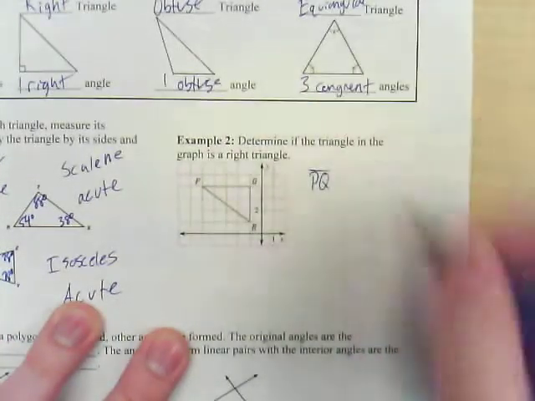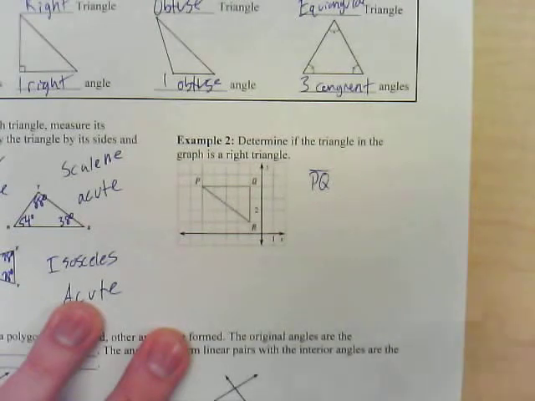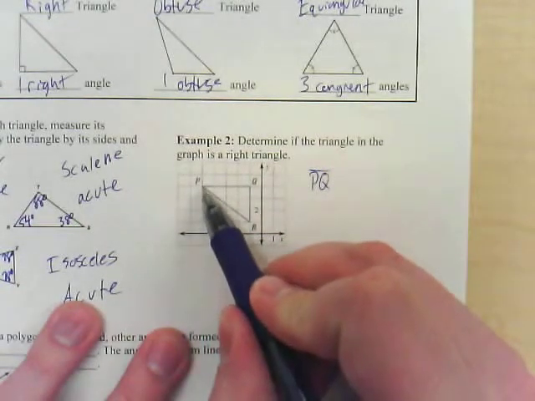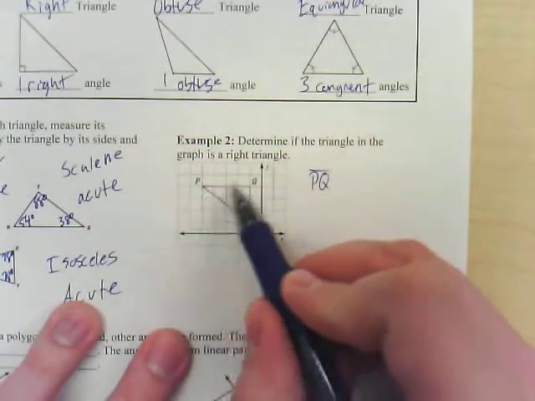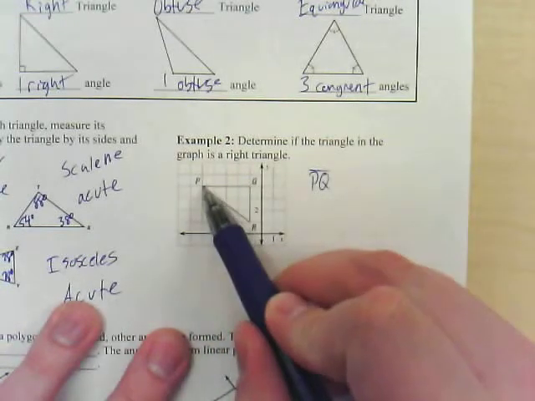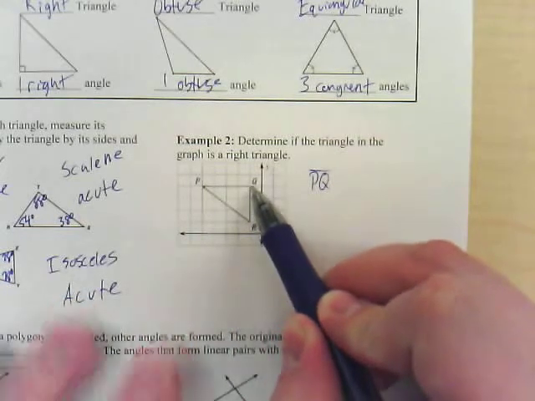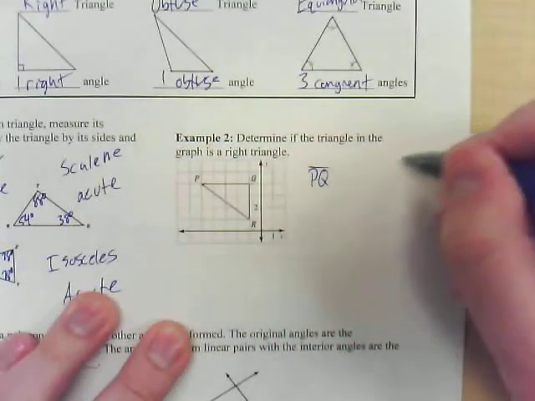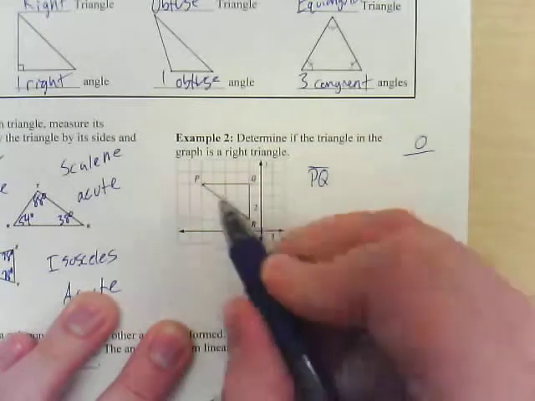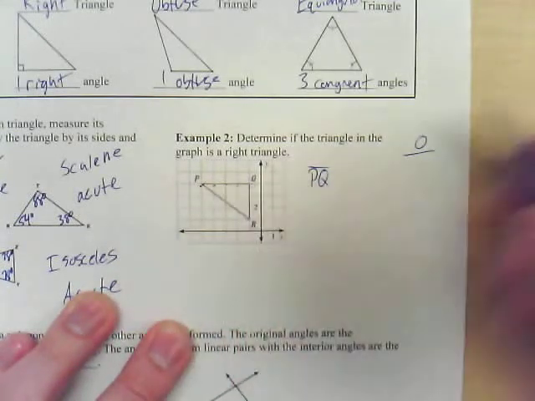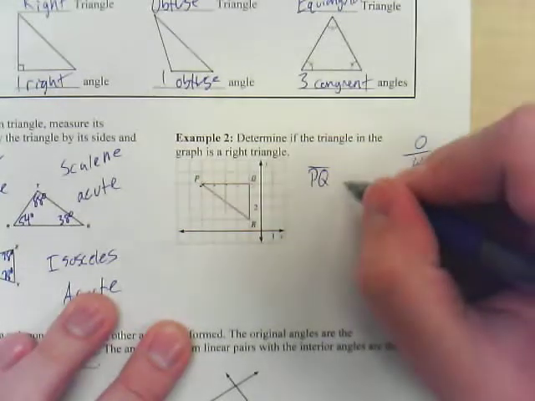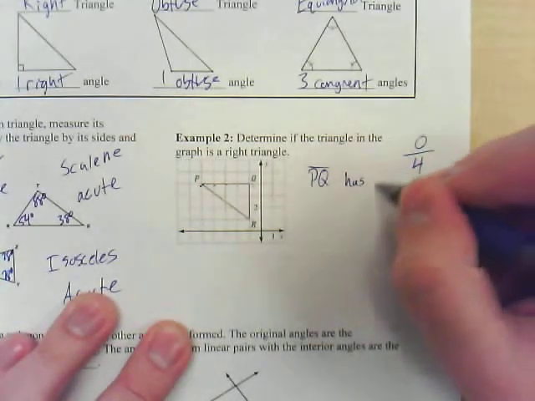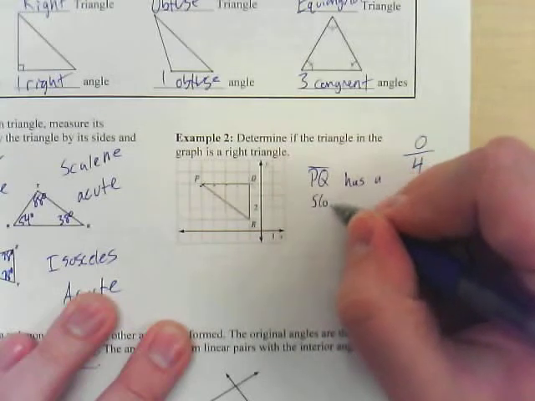So if we look at segment PQ, if we look at the slope of that, so remember slope is rise over run, it's how much you go up or down divided by how much you go left or right. So for this one, to get from P to Q, we go up 0 units. So the slope of that is 0, then divided by, and then we go 1, 2, 3, 4 to the right. 0 divided by 4 is 0. So that means that the slope is 0.